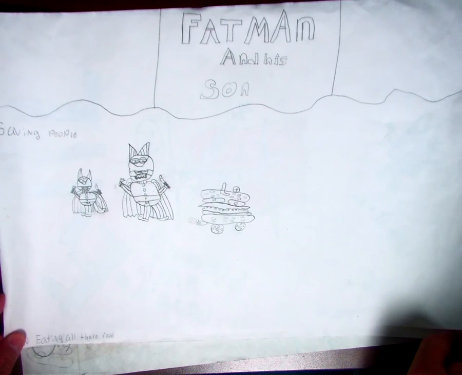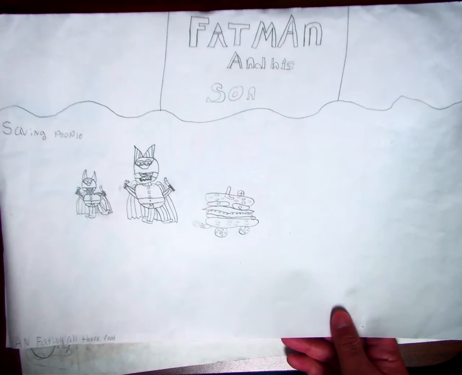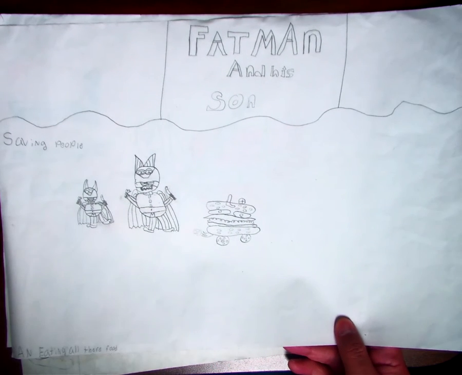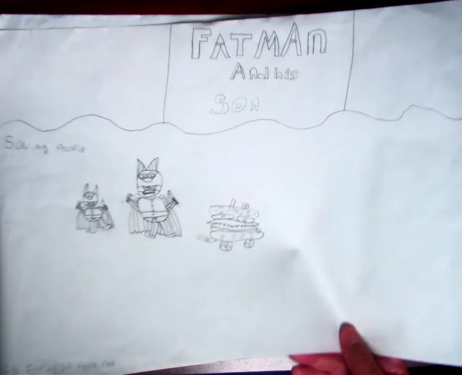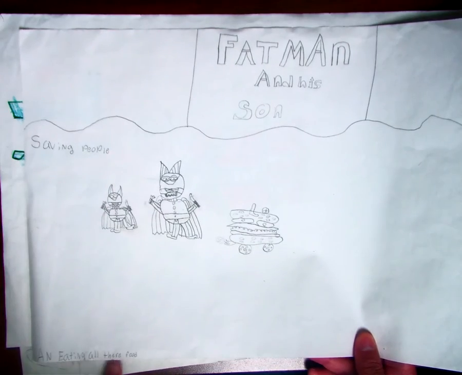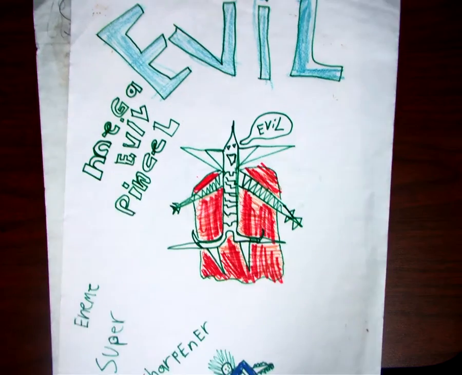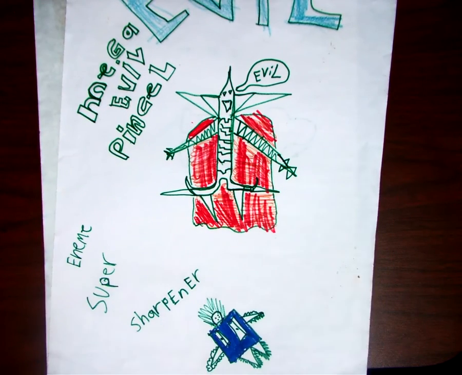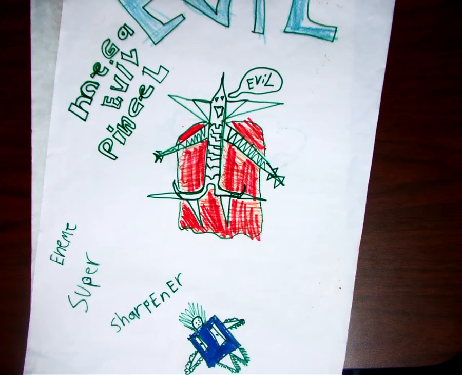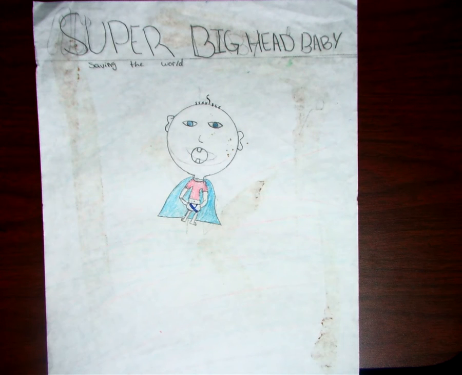So instead of doing Batman, he did Batman and Son, saving people and eating all their food. Here we see the Mega Evil Pencil, and his enemy was a super sharpener. And here's Super Big Head Baby, saving the world until it's time for bed.